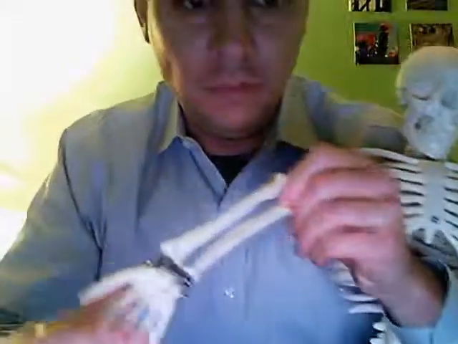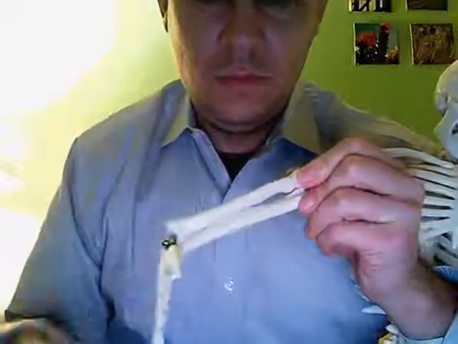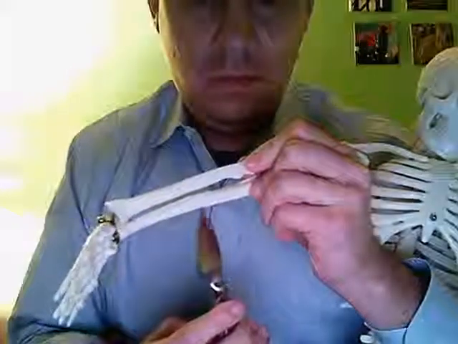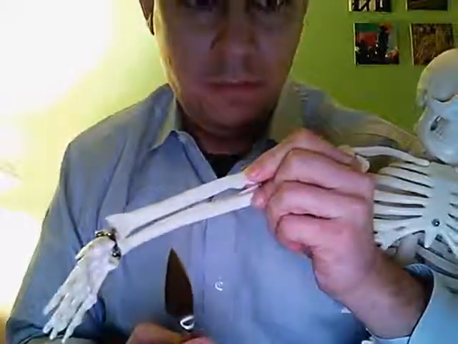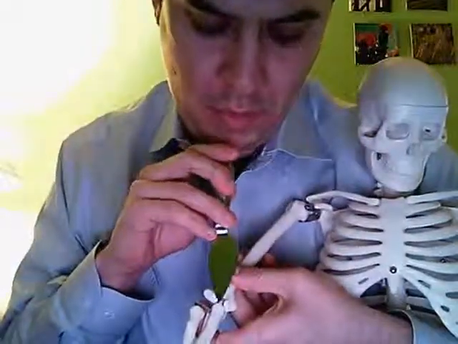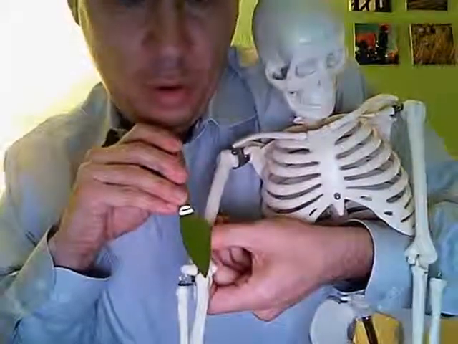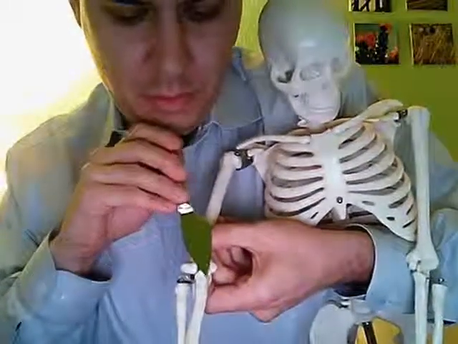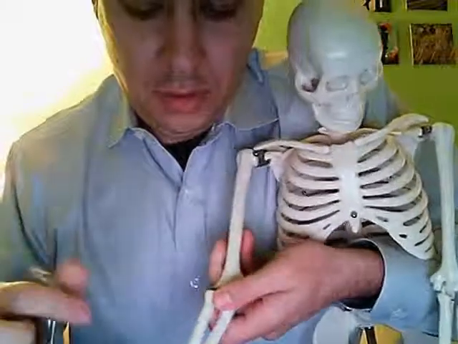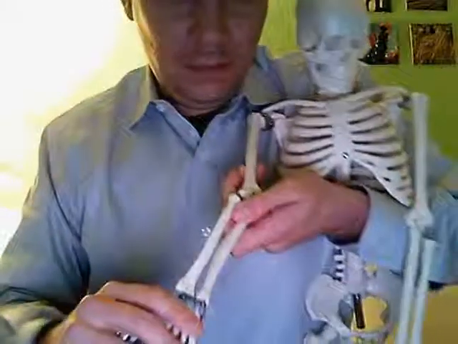Let's talk about the forearm, the ulna, and the radius. This is the ulna. Here we have the coronoid process. Down here we have the styloid process of the ulna.